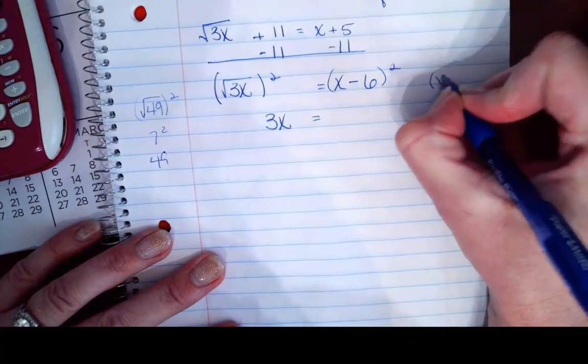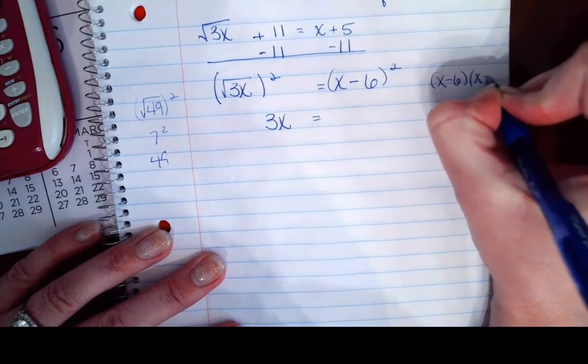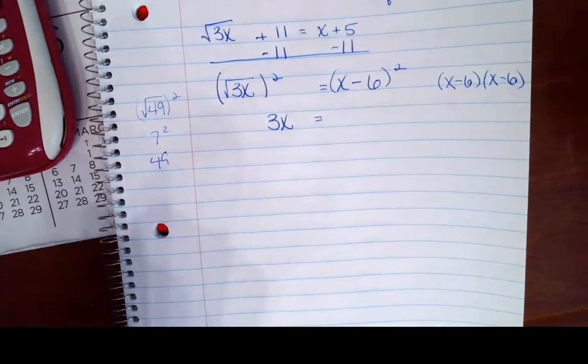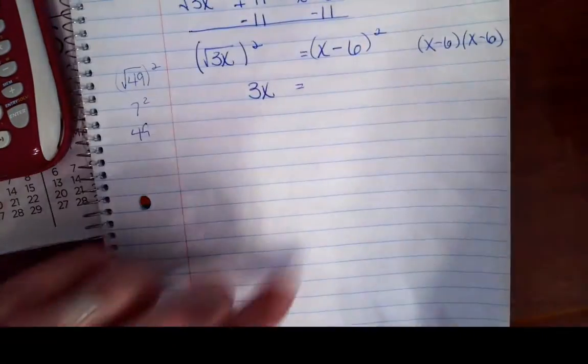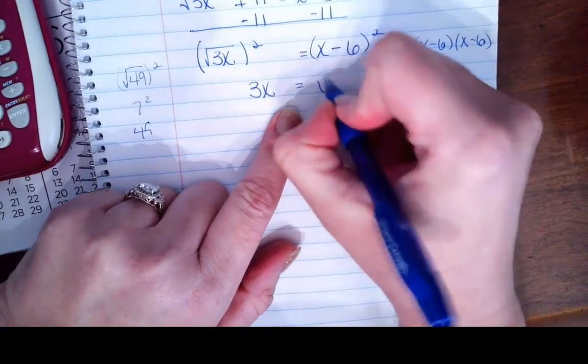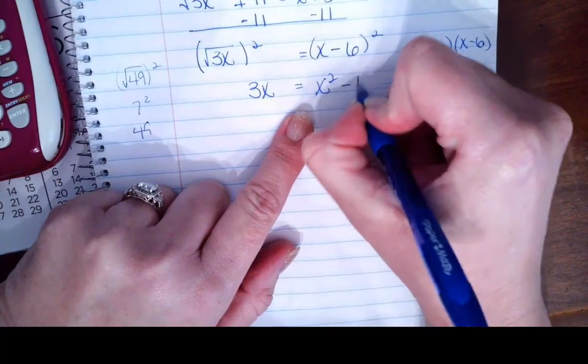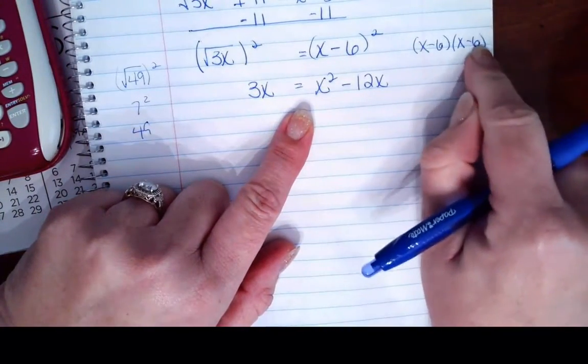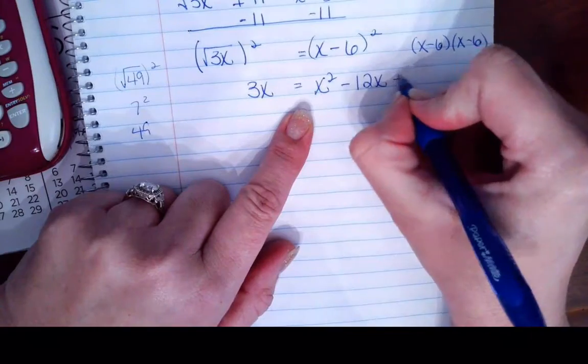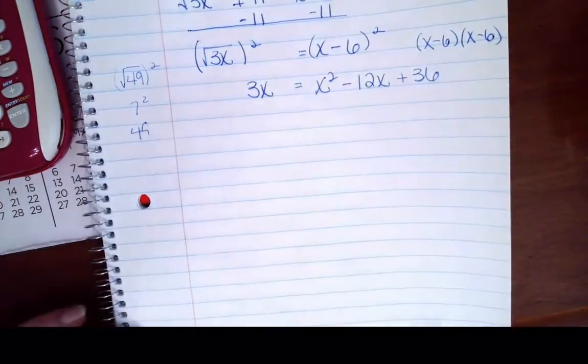And now I'm going to go ahead and expand this. I'm going to remember that this is x minus 6 times x minus 6. So I am not just going to say x squared plus 36. When I FOIL that out, I get an x squared minus 12x, because I get negative 6x and negative 6x. And then negative 6 times negative 6 is positive 36.